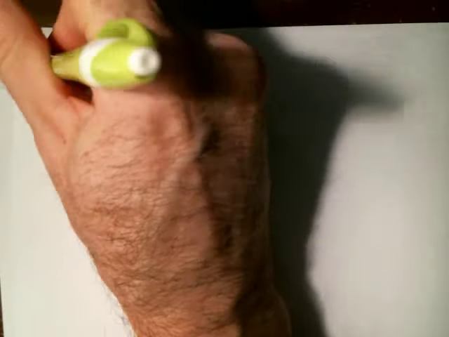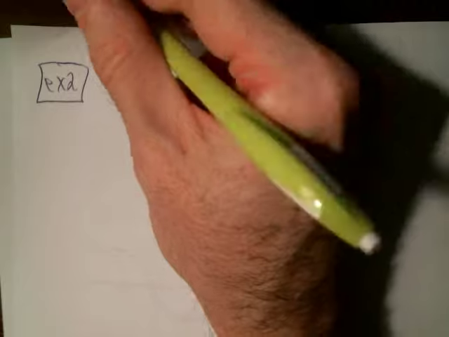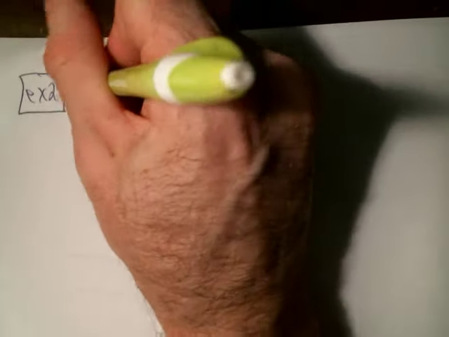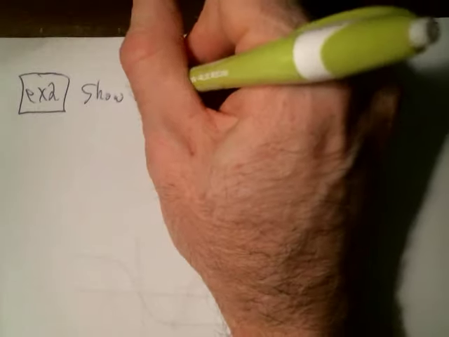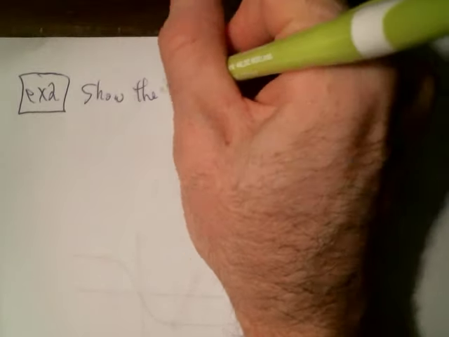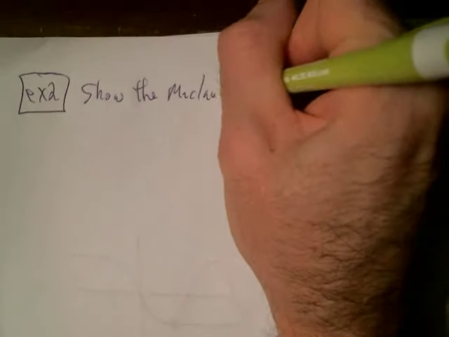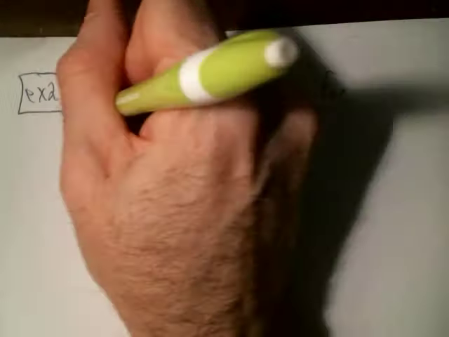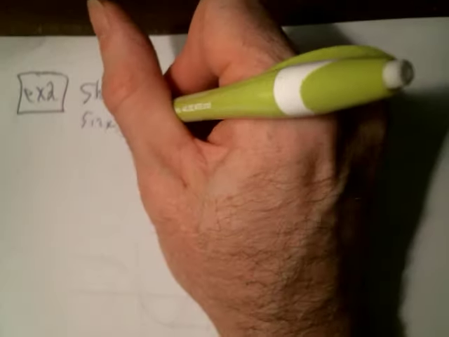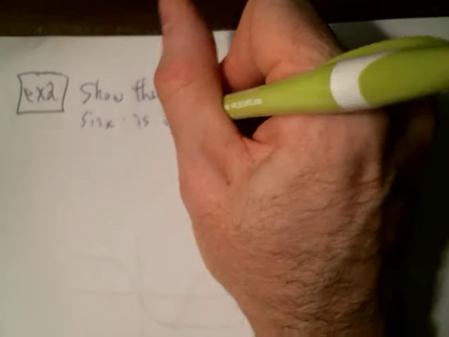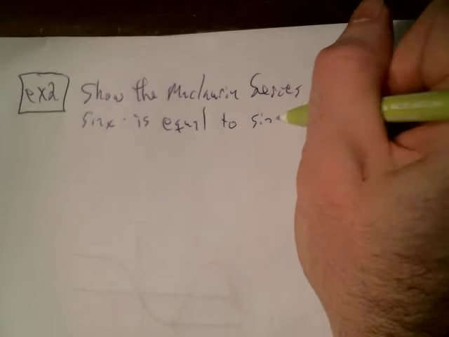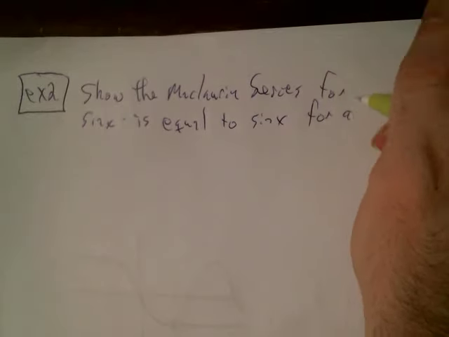Okay, so example 2, we want to show that the Maclaurin series for sine of x converges to sine of x for all x. So show the Maclaurin series for sine of x is equal to sine of x for all x.